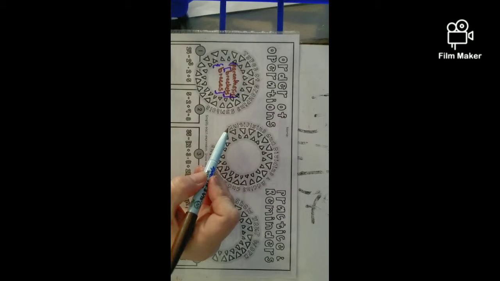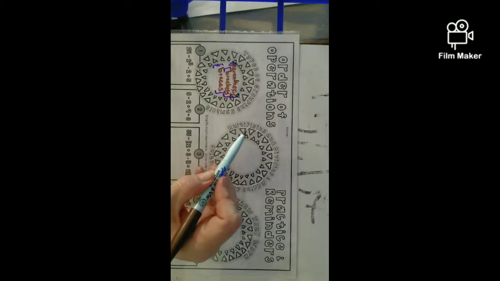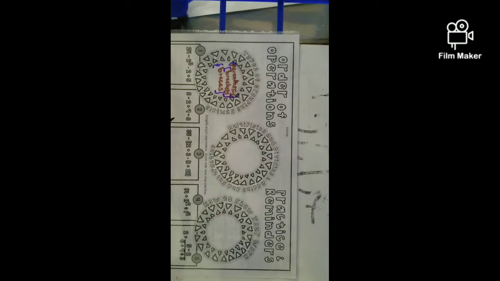Then we've got multiplying and dividing, and adding and subtracting.